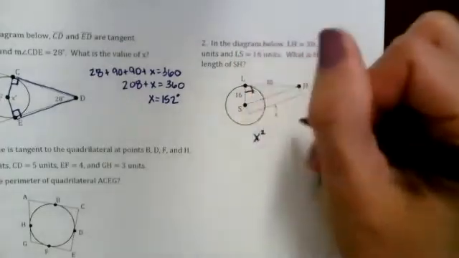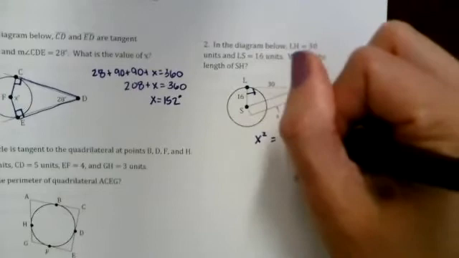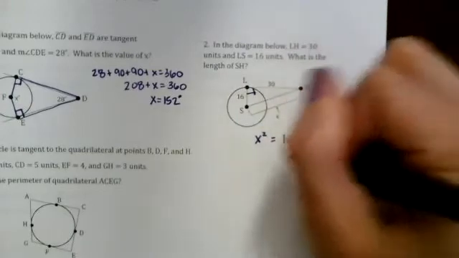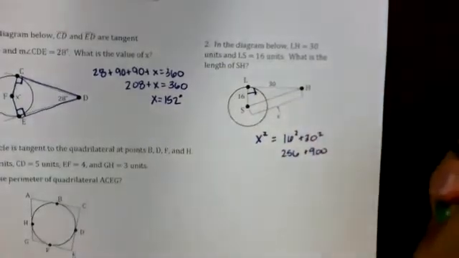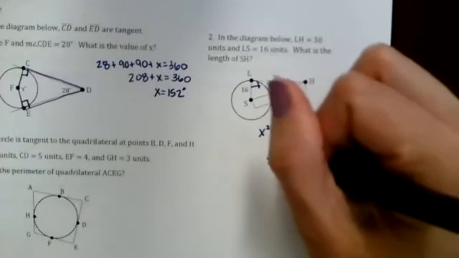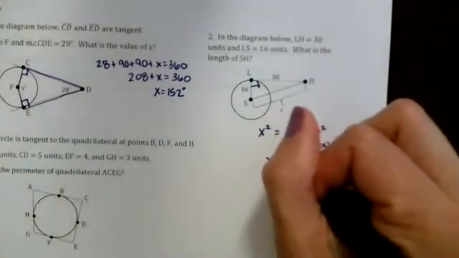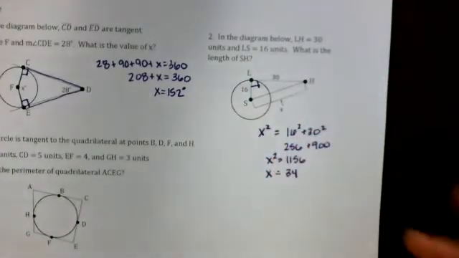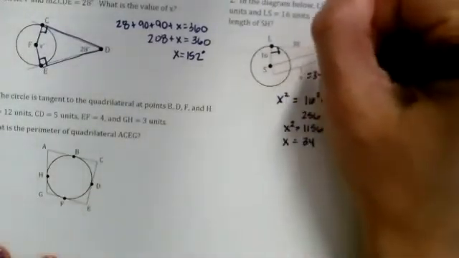So we'll set that up. The hypotenuse is the X that we don't know. The legs are the 16 and the 30. So I'm going to evaluate 256 and 900. I add them together to get 1156. And then I take the square root of 1156 to get that X is equal to 34. Okay, so the whole thing is 34.